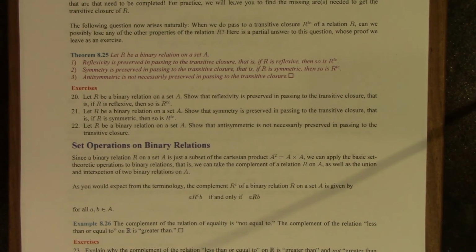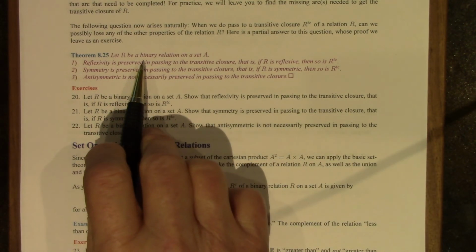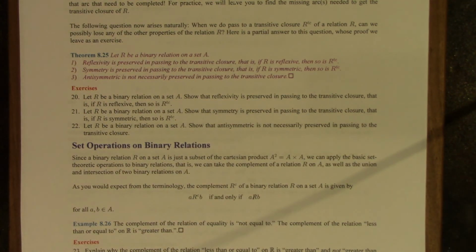Since the transitive closure is the most common of the types of closure, a question that will arise is when we do pass to a transitive closure of a relation, might we lose some of the other properties like reflexivity and so on? You add arcs to a graph, or you add ordered pairs to a relation, who knows what might change.